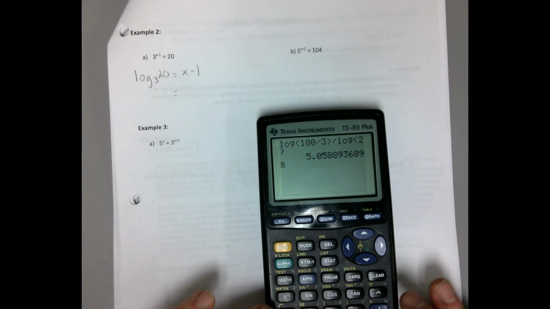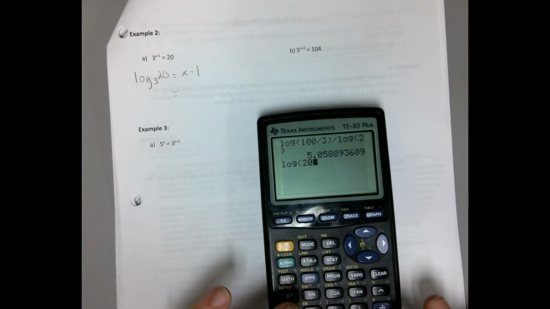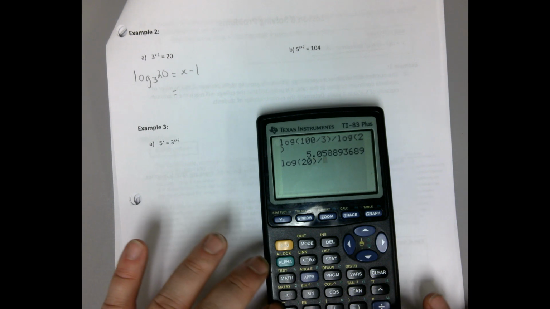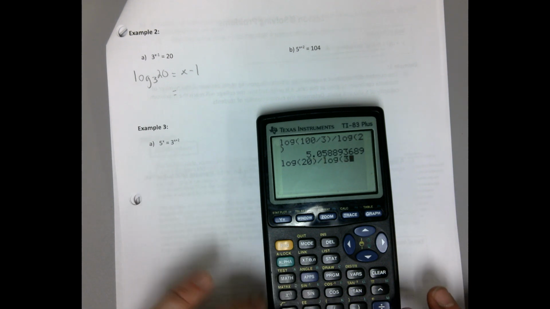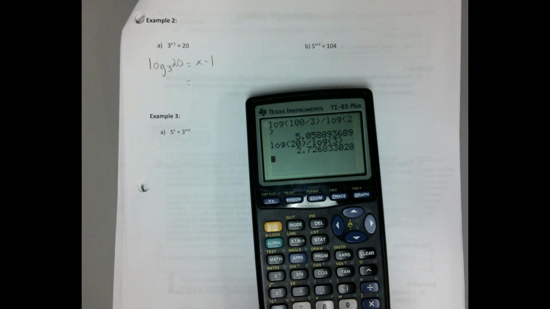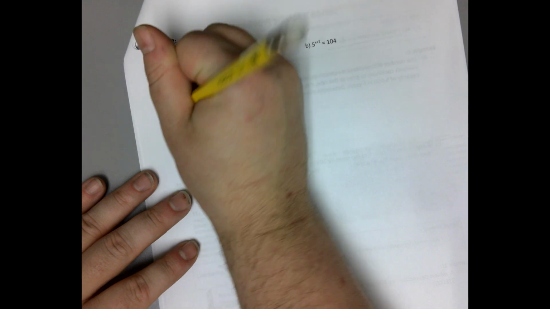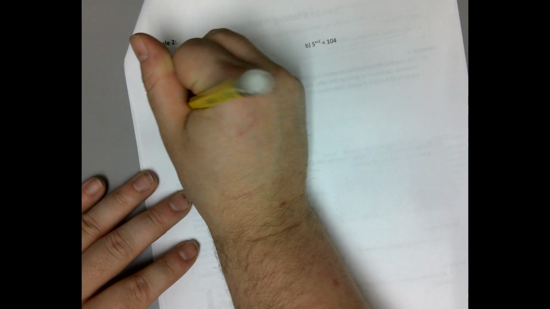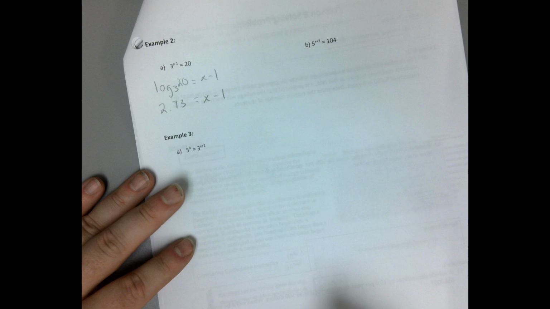So we're going to go log 20 divided by log 3. And we're going to get 2.73. We'll round to the nearest hundredth here. 2.73 is equal to x minus 1.